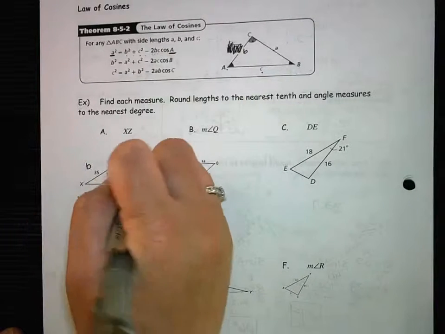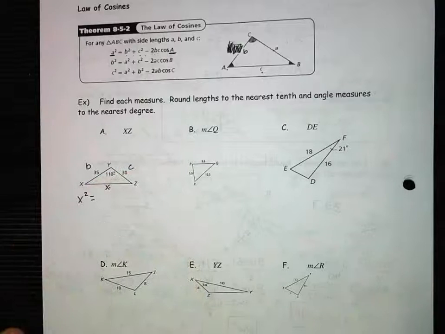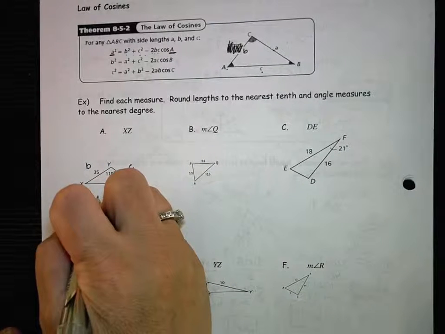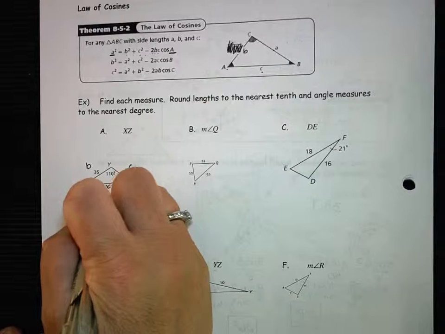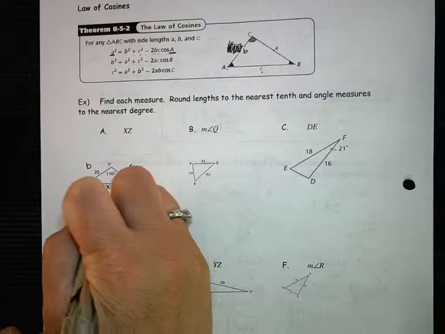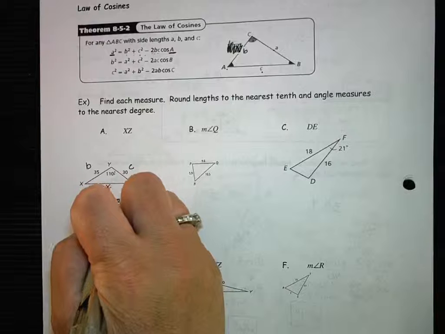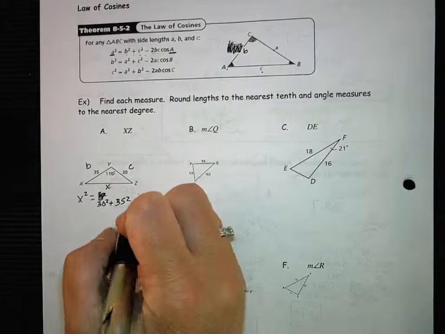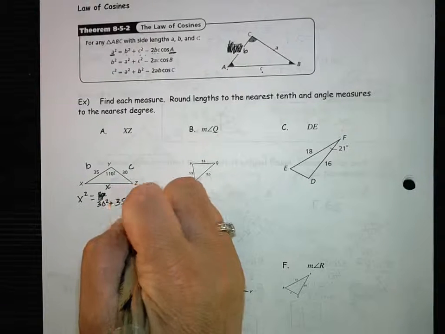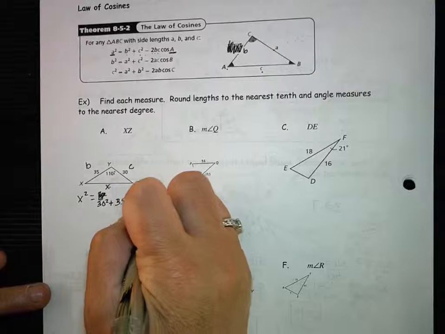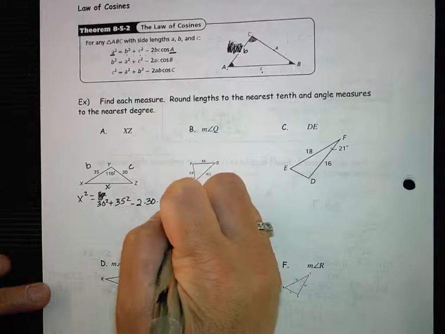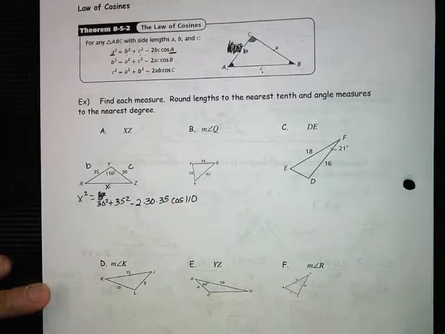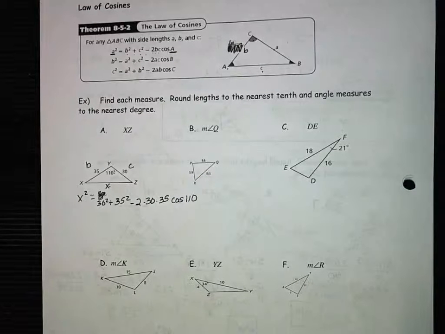We're going to call these sides B and C, and it doesn't matter which one's which, equals 30 squared plus 35 squared minus 2 times 30 times 35 times the cosine of 110. And we just substituted those numbers in.